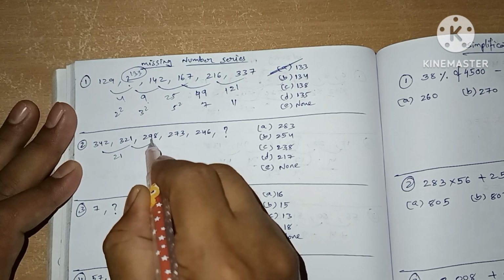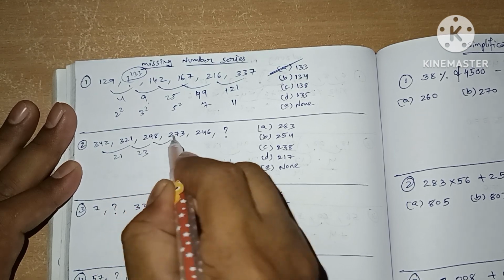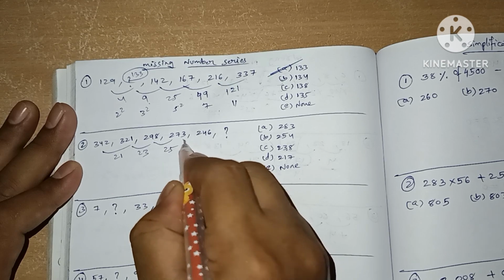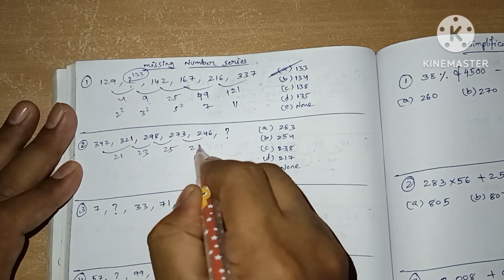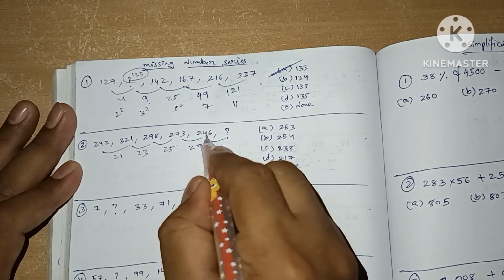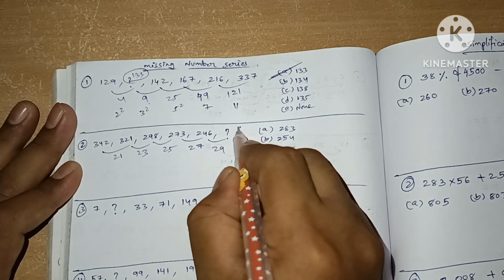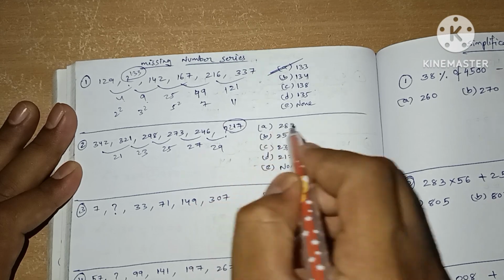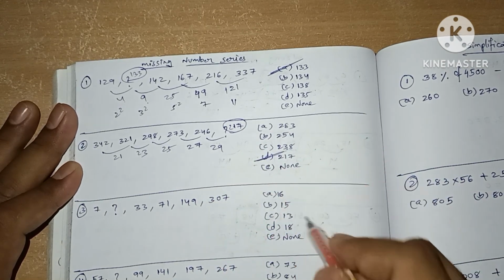Difference between these two is 2 plus 21, 23. Here the difference is 25. Here the difference is 27. So it must be 29. So subtracting 29 from this one will be 217. So answer will be option D, 217.